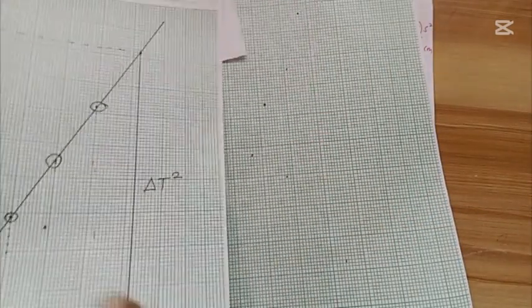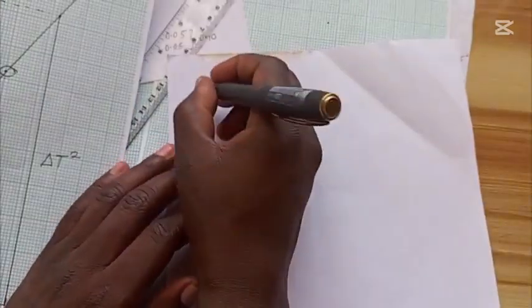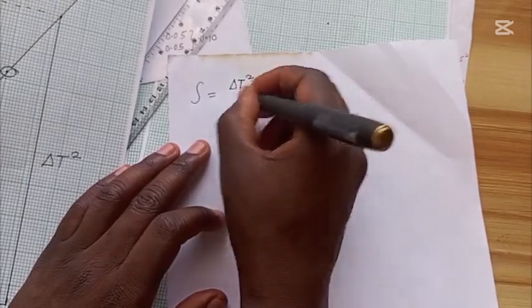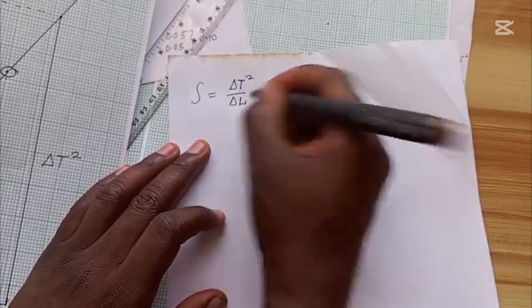Great. Now, I need a paper to do this calculation. Yeah, I have a paper here with me. Now, to do this calculation, our slope S is the change along the vertical axis divided by the change along the horizontal axis.